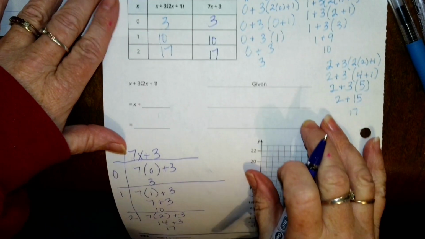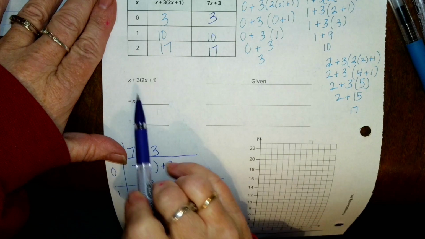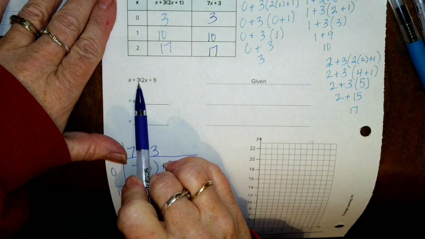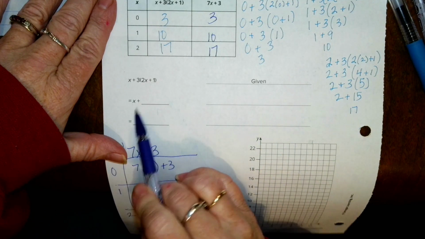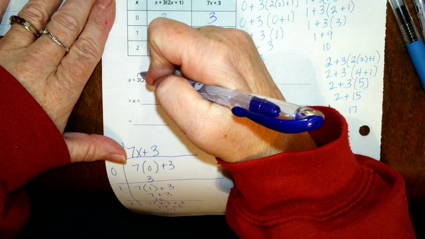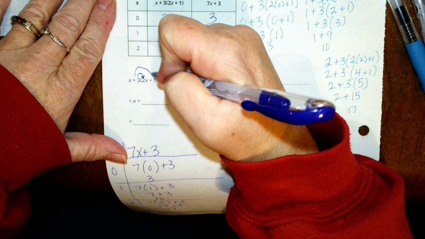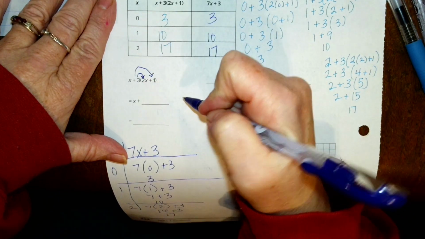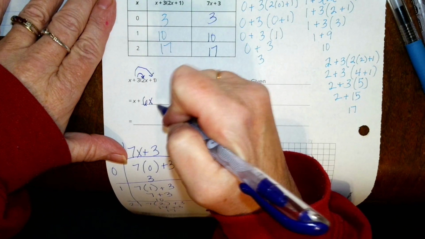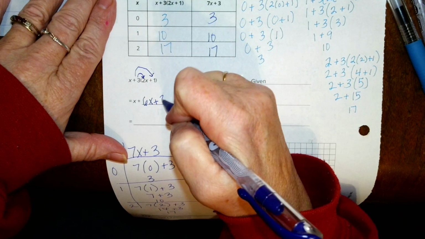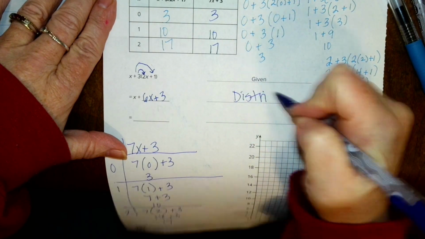Okay, so using properties. So we have x plus the 3 times the quantity of 2x plus 1. It's the given. So then from here, what would we do? We would have to do the 3 times the 2x, so we're distributing, and then the 3 times the 1. So 3 times 2x is 6x. 3 times 1 is 3. So that's distributive property.